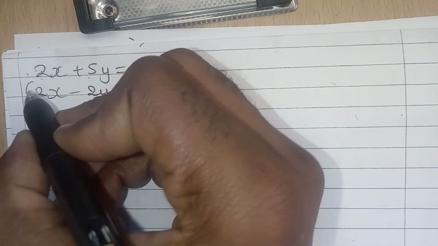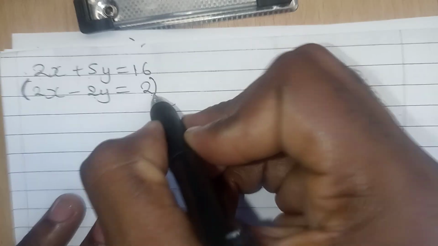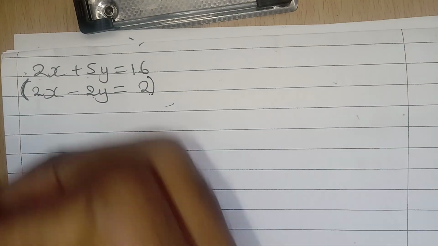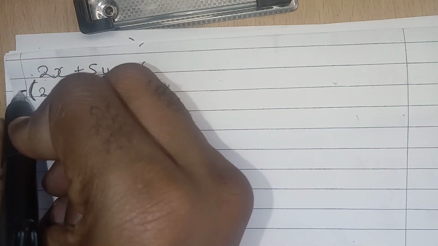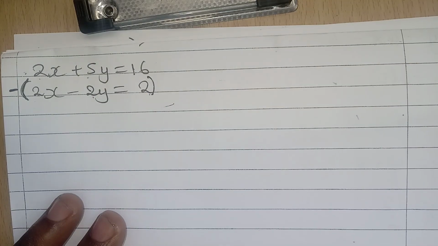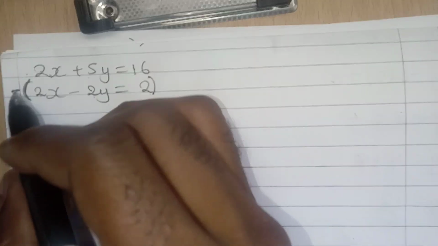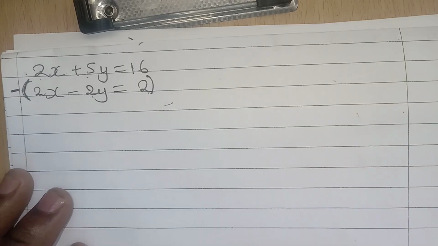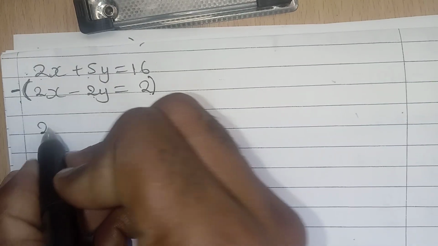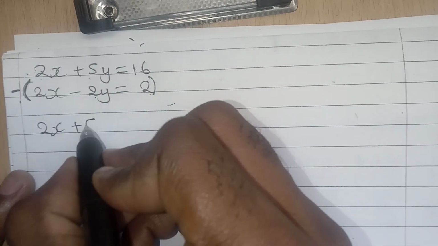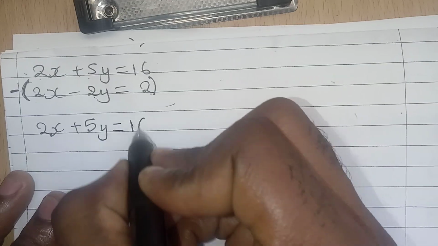So I'll pick the second one. The answer will still be the same if you pick the first one, by the way. So I'll multiply the second equation rather by negative 1, or just negative. So this will be 2x. You leave the first equation exactly as it is.